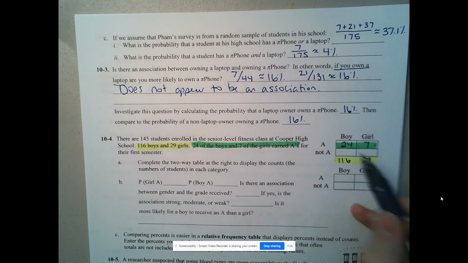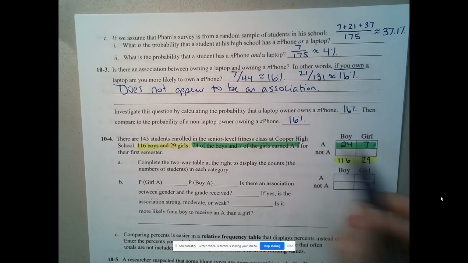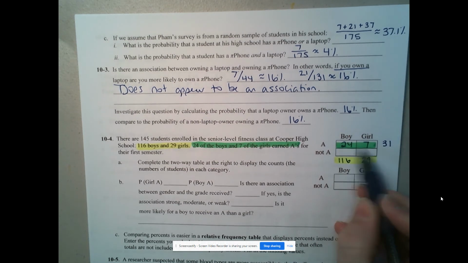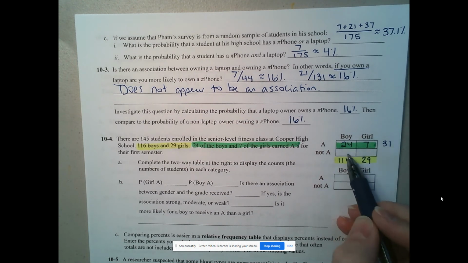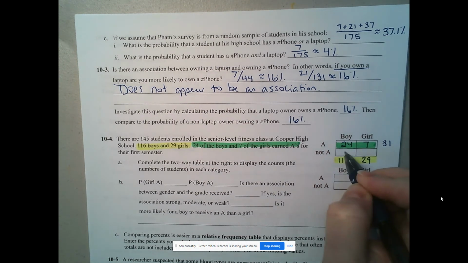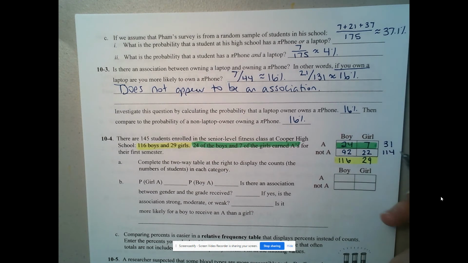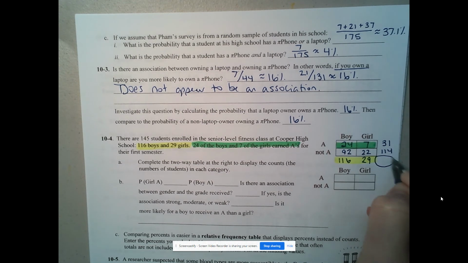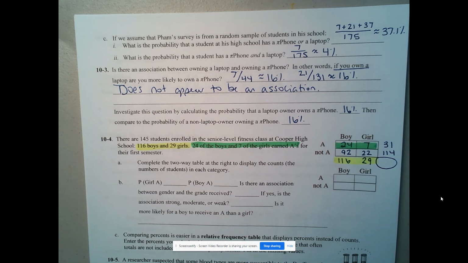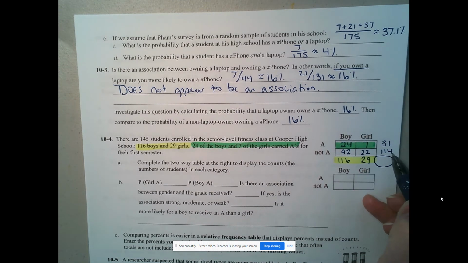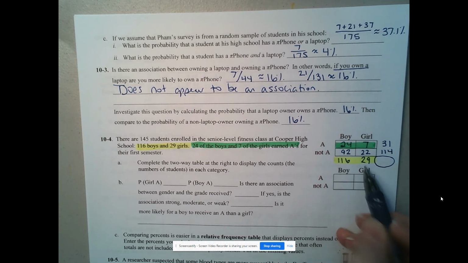So filling across, total number of people who earned an A is 31, right? 24 plus 7. Now, if we go down, 24 plus what number adds up to 116? I can use subtraction to find that 92 boys did not earn an A. And I can use subtraction for girls to find that 22 girls did not earn an A. Now I can add across and get that there were a total of 114 people who did not earn an A. And then down here, how many total people were in this class? I can either add up the 31 and the 114, or I can add up the 116 and the 29. Both have to add up to the same number, and in this case, it's 145.